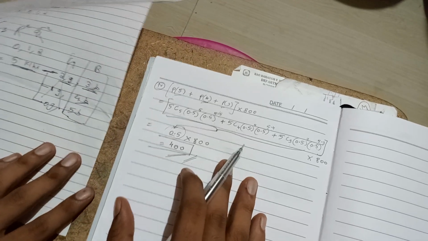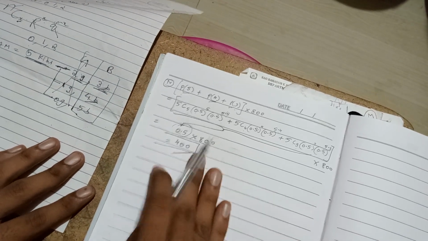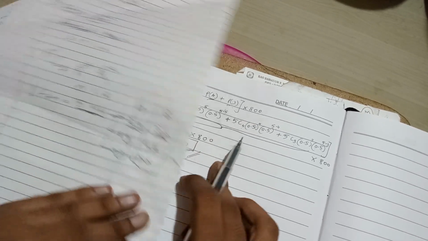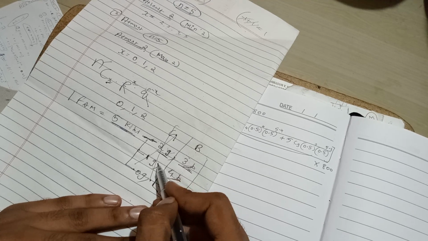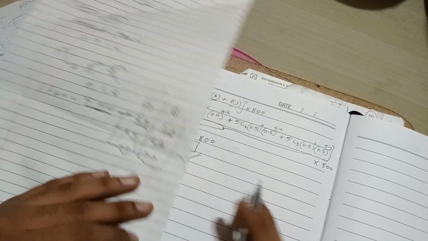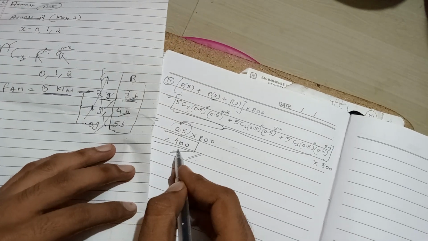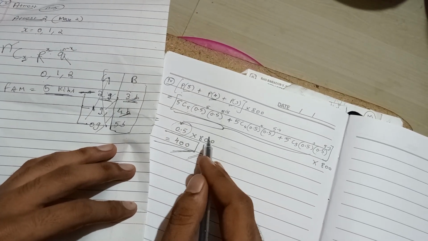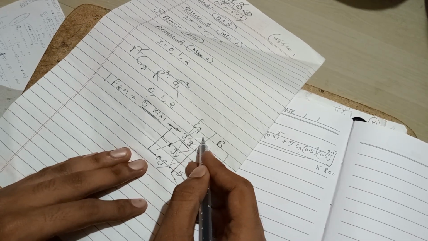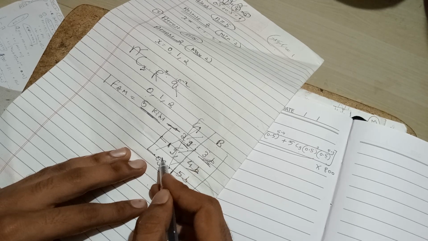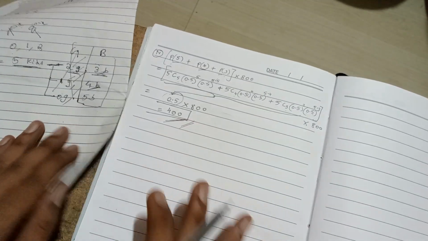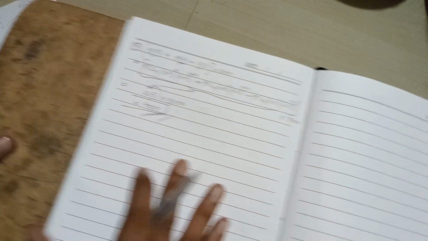That means there are 400 families among 800 families who have either two girls, or one girl, or zero girls. Okay, that means what did I say: out of 800 families, 400 families are such who either have two girls, or one girl, or no girls at all. So this is the way how you should find your probability.